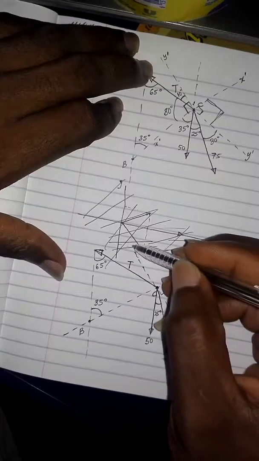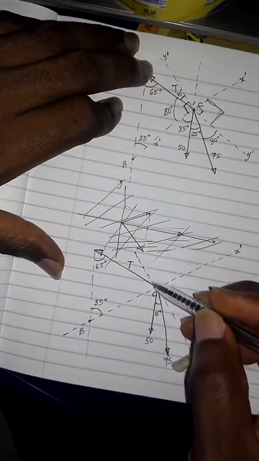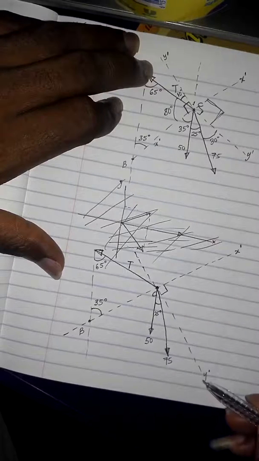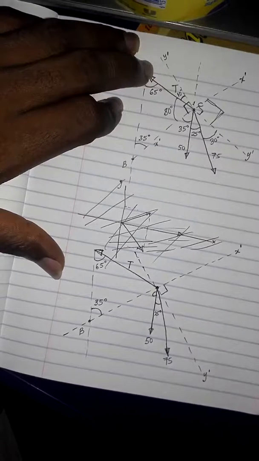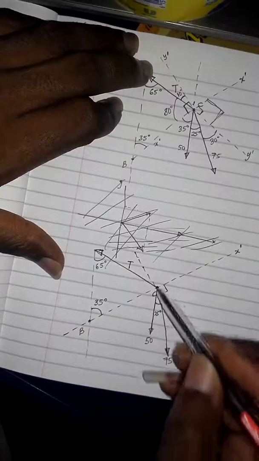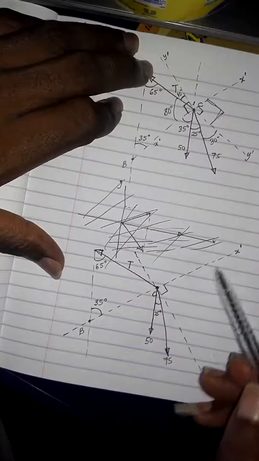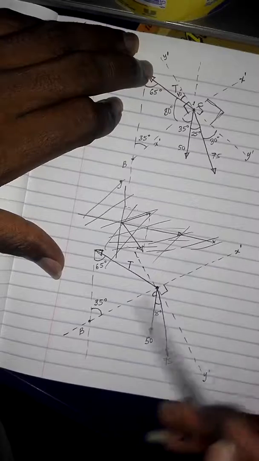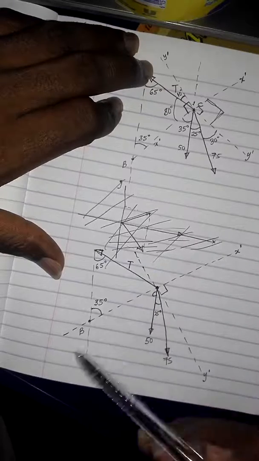And when you resolve each of these forces along the perpendicular direction, the summation of those components must be 0, because that is when the resultant will only be in this direction. If the component along the perpendicular is not 0, then the resultant cannot be in this direction.